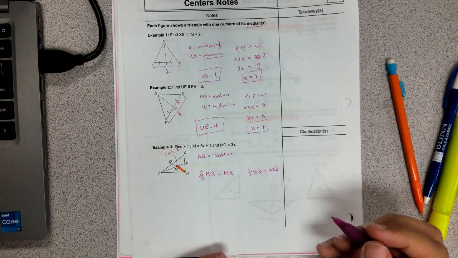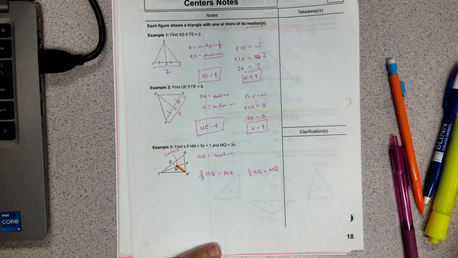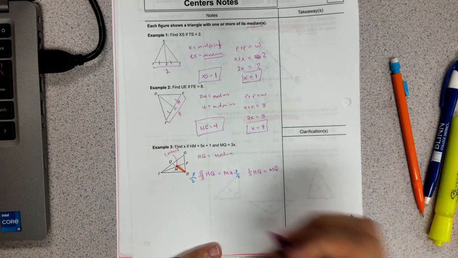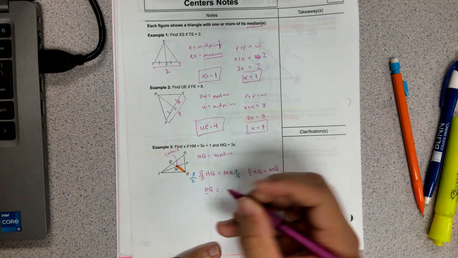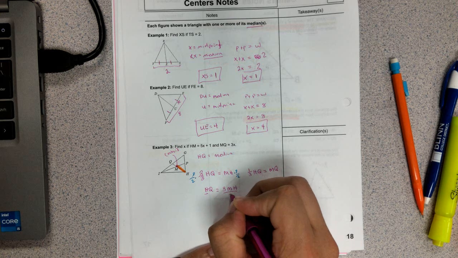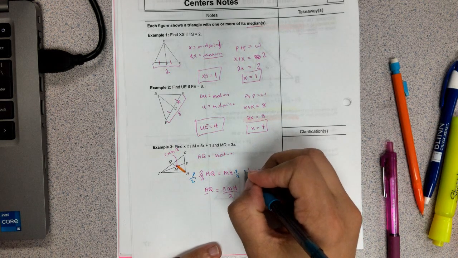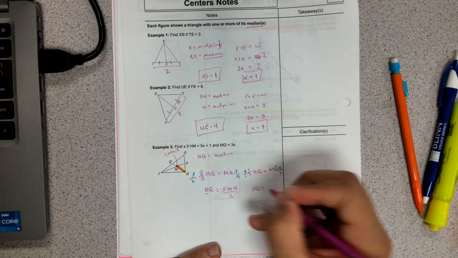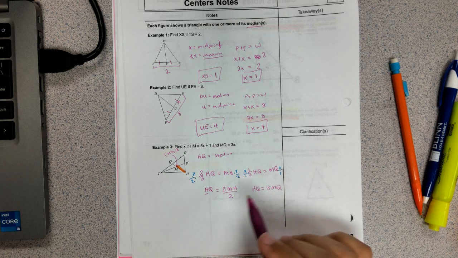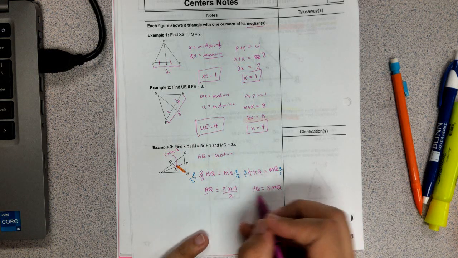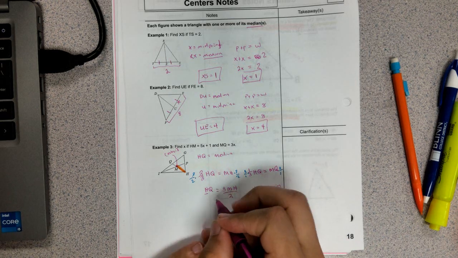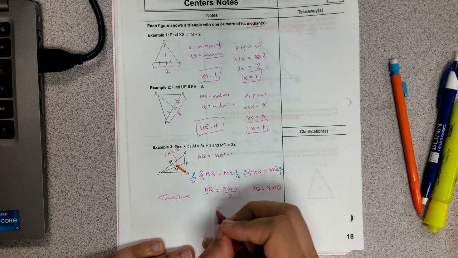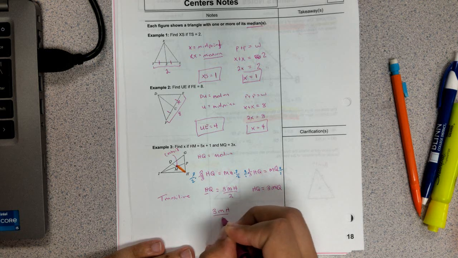So then we can go through and rearrange some things. If I multiply both sides here by 3/2 so that HQ is by itself, I now have HQ is equal to 3MH over 2. And if I do the same thing for my other equation, by multiplying both sides by 3, I get HQ is equal to 3 times MQ. Now that I have that arrangement, I can say that these two equations equal each other, because of the transitive property, since both of these equal HQ. So 3MH over 2 is equal to 3MQ.